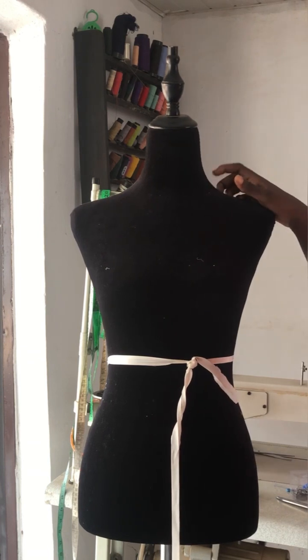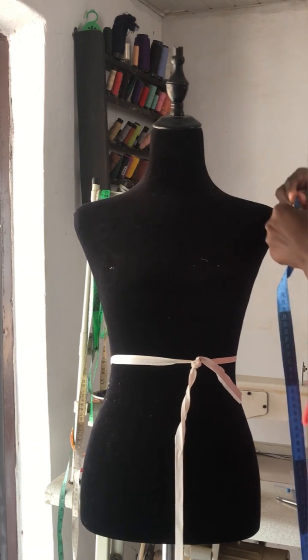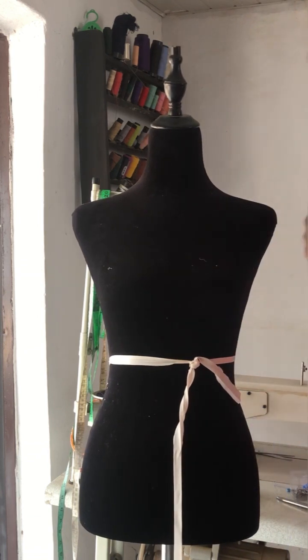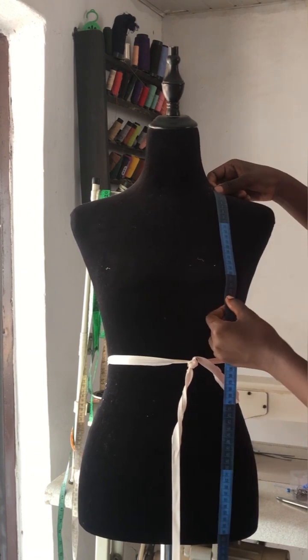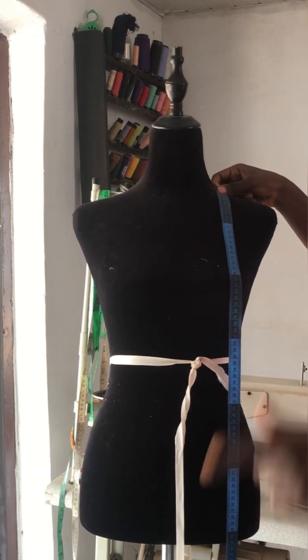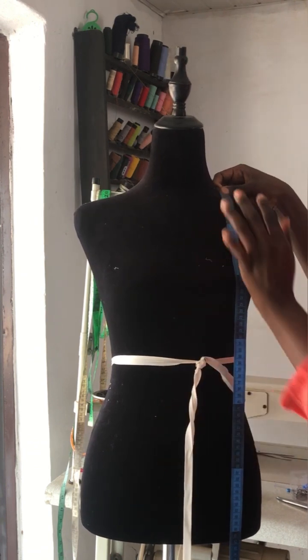What do we mean by nape? Nape is the highest point of our shoulder, directly before the neckline. That's what we mean by nape, the highest point of your shoulder. When you want to take your measurement, make sure the tape is on that highest point of your shoulder. We're not talking about the lowest point of the shoulder, we're talking about the highest point.